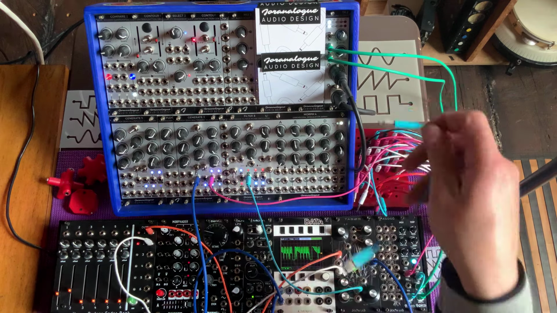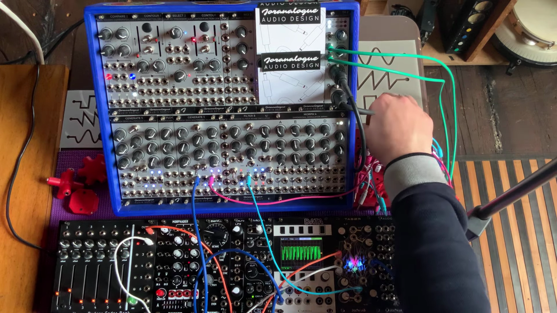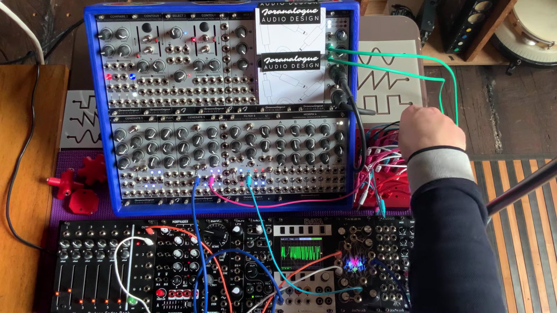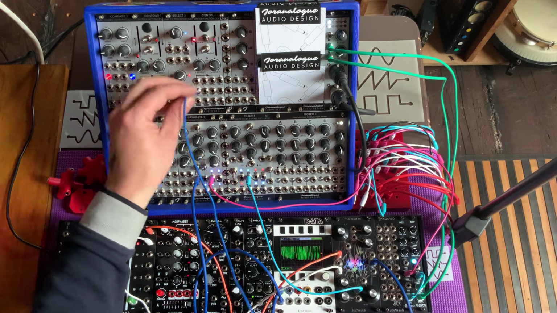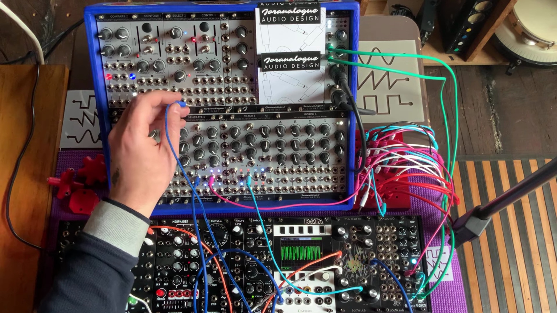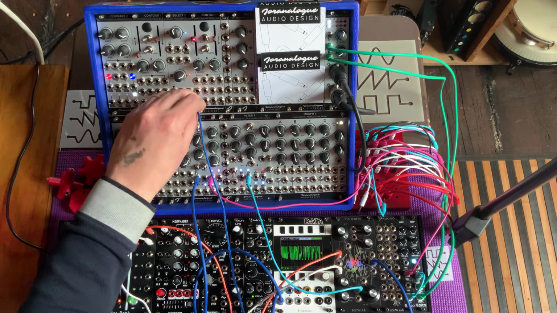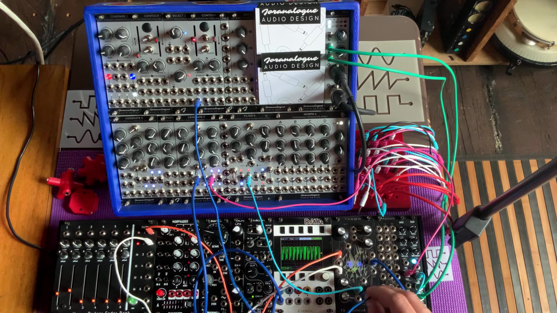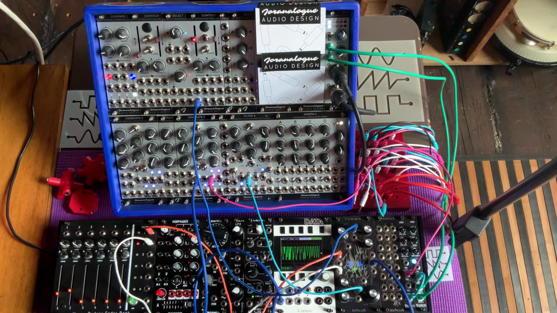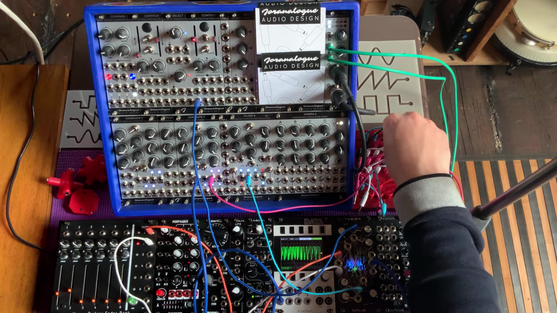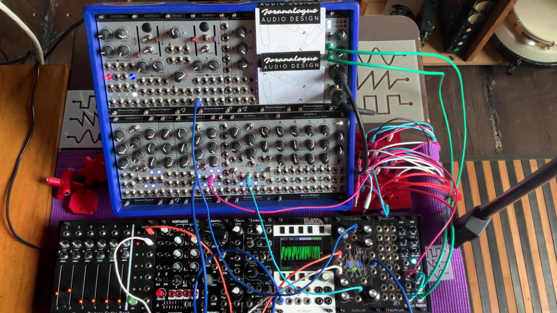So we might as well take advantage of some other modulation sources I have here. For example, the contour 1 here is acting as a positive only LFO as well. Put that in here. 2 frequency. Right. Let's take a random voltage to a multiple.